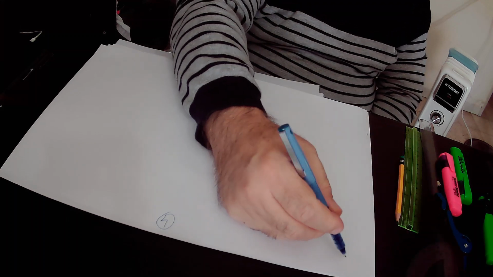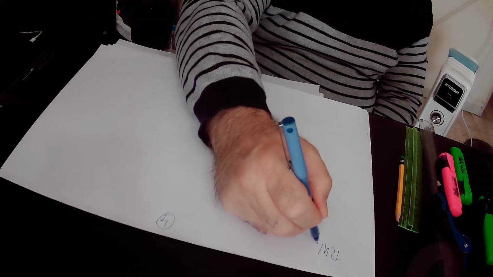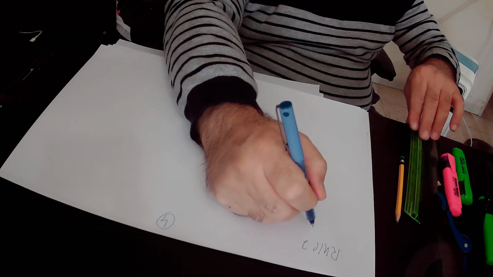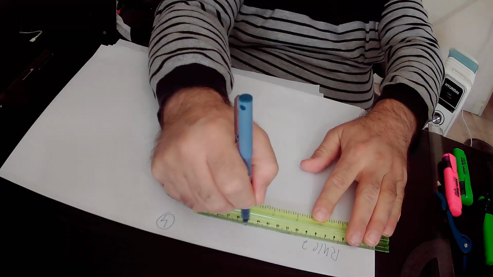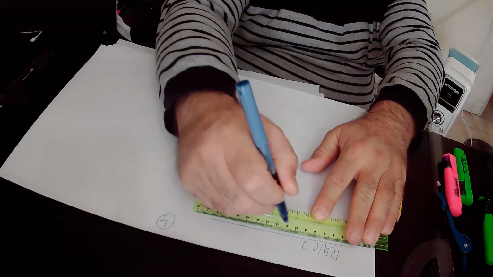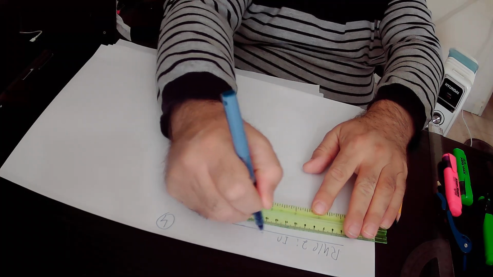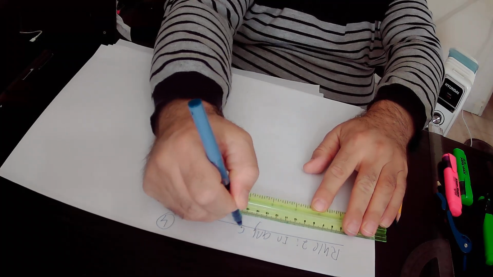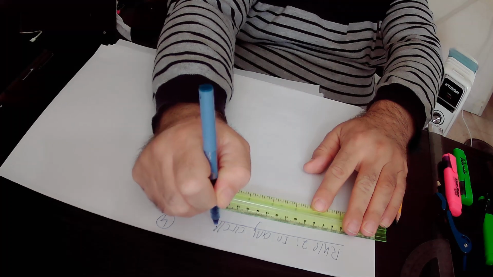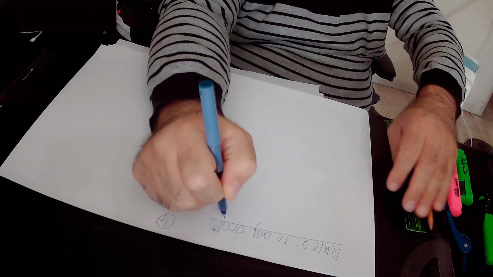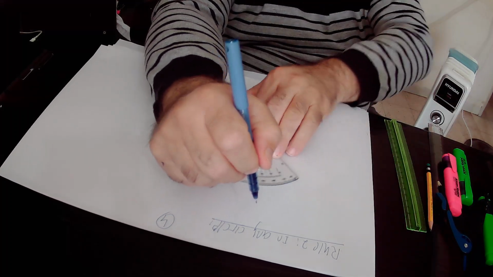Rule number 2 is true in any circle, so I write down: in any circle. The circle that I will draw could be any circle.